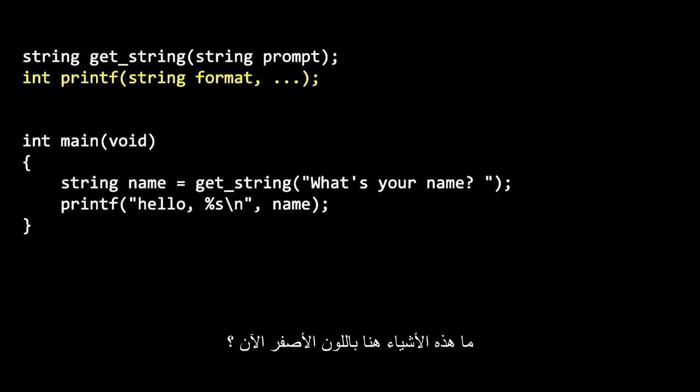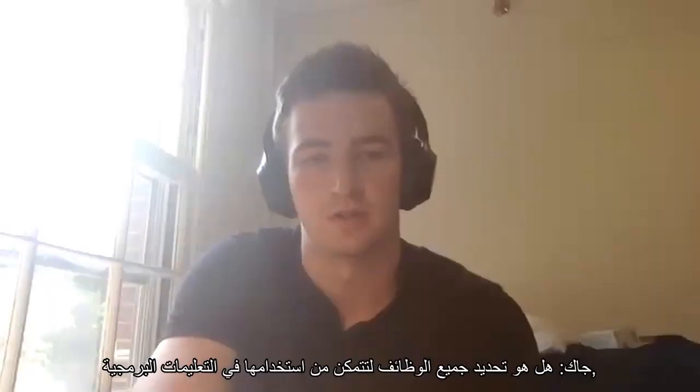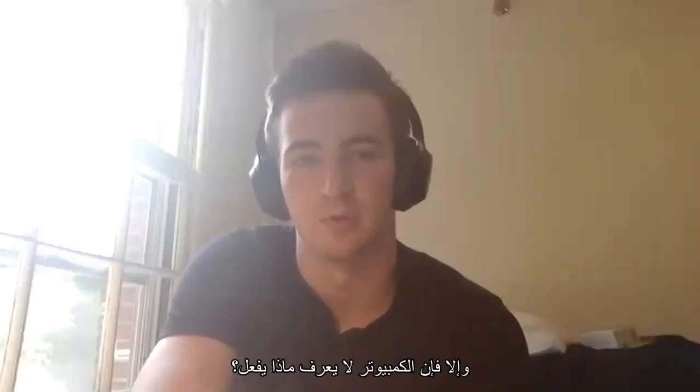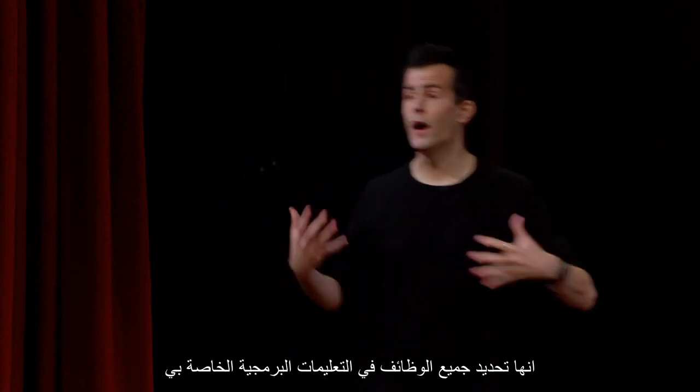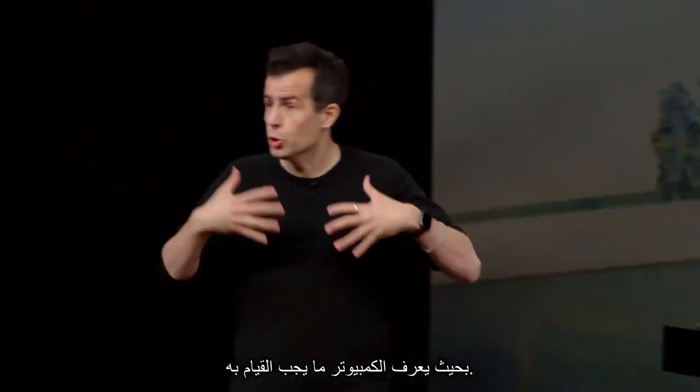What are these things here in yellow now? Yeah, Jack, what do you think? Is it defining all the functions for you to use in your code? Otherwise, the computer wouldn't know what to do. Exactly. It's defining all of the functions in my code so that the computer knows what to do.